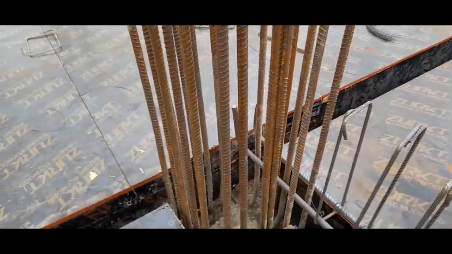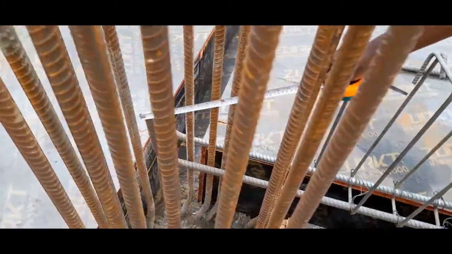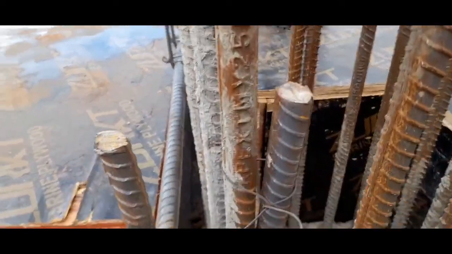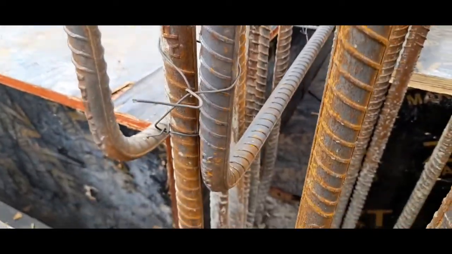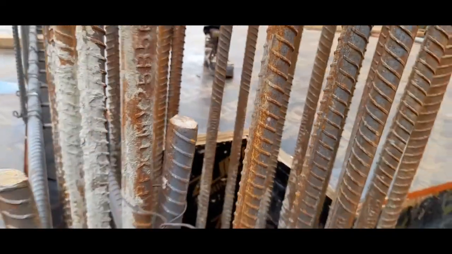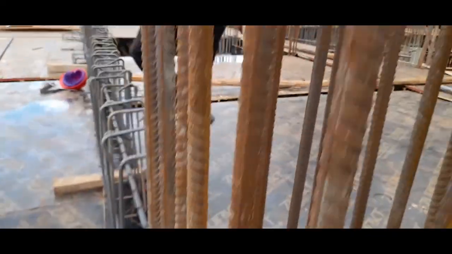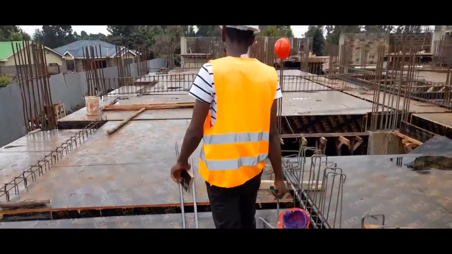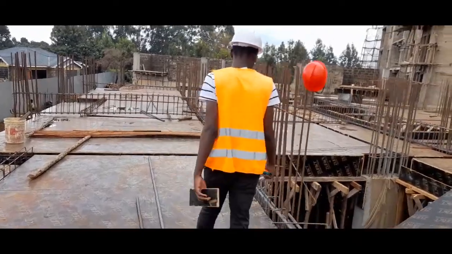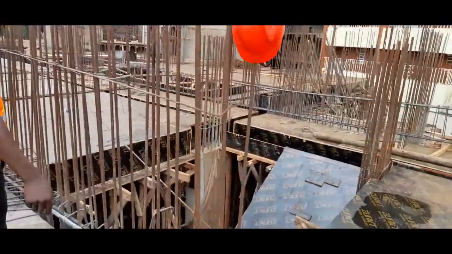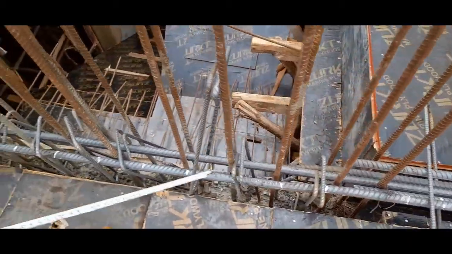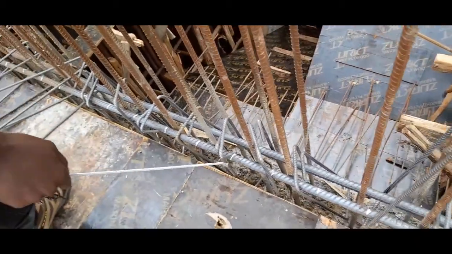From here, you can observe also this beam has development length. The main bars have development length, which is cranked and tied to the main column whenever we are doing steel fixing. So this is a shear wall, and you see we have shear links inside the shear wall.